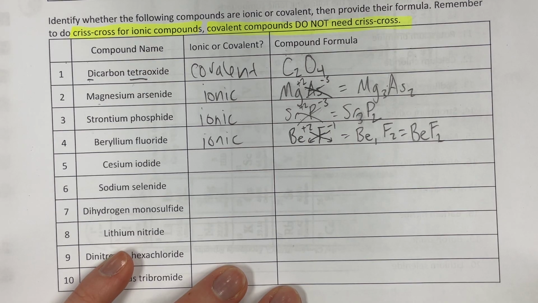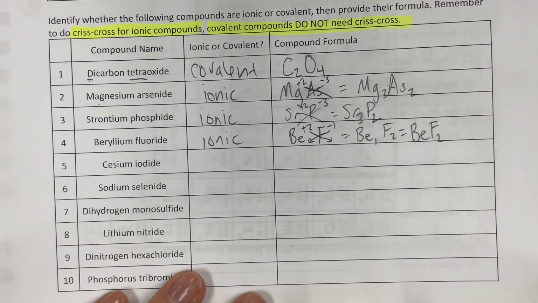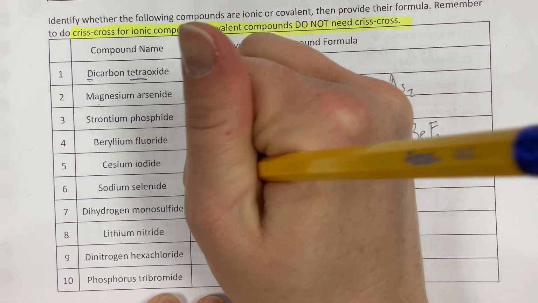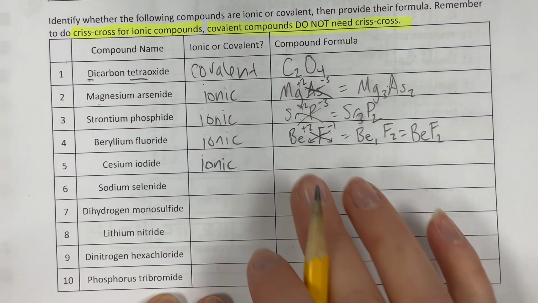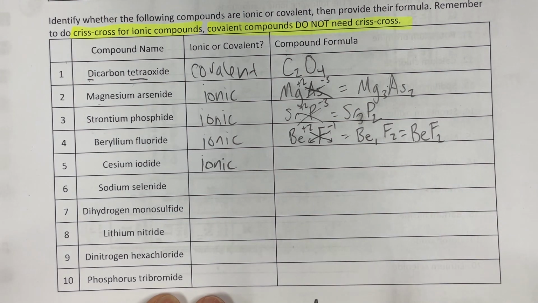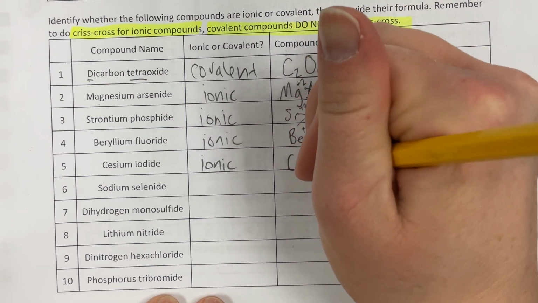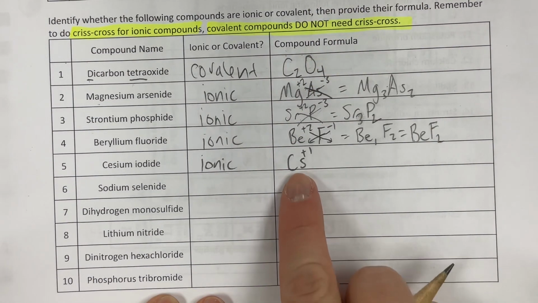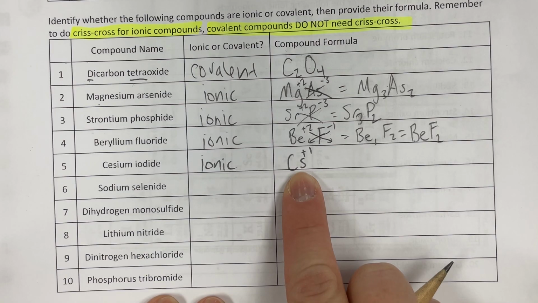Let's do another one. Cesium iodide. Is that going to be ionic or covalent? Good, it's ionic. Okay, keep going. Step me through it. Okay, good. Up here? How'd you get the 1 up there? Yeah, good, because it's in column 1 on the periodic table.